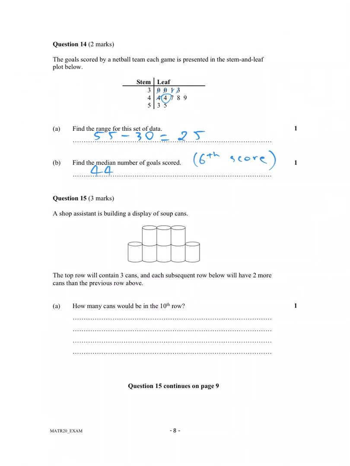We've got an arithmetic progression here where we've got a shop assistant who's displaying cans of soup. Highly sought after item, I am sure. The top's going to have 3 cans, then the next row is going to have 2 more, then 2 more, then 2 more. So it means that my first term is 3 and my difference is 2. I'm going to write out Tn equals a plus n minus 1 lots of d, which is going to be 2n plus 1. So when n equals 10, T10 is 2 times 10, 20, plus 1, 21 cans in the 10th row.